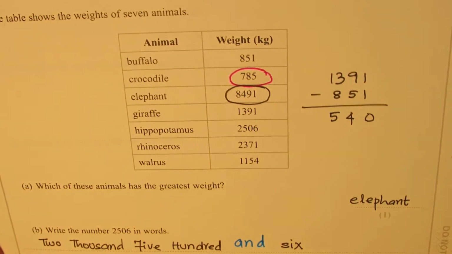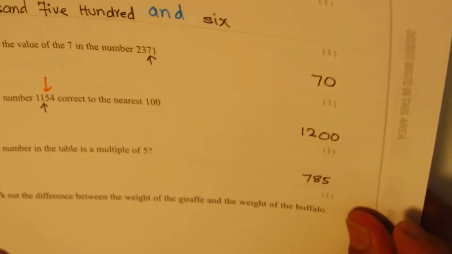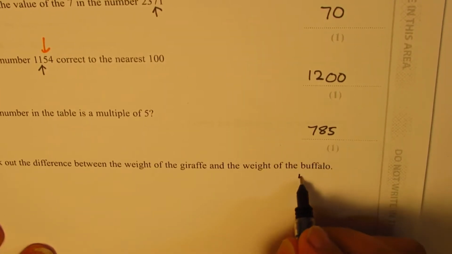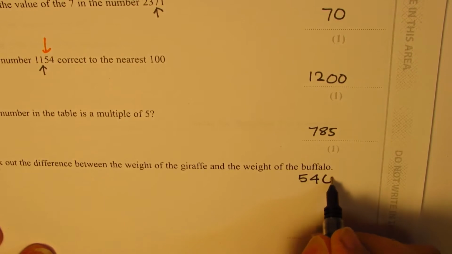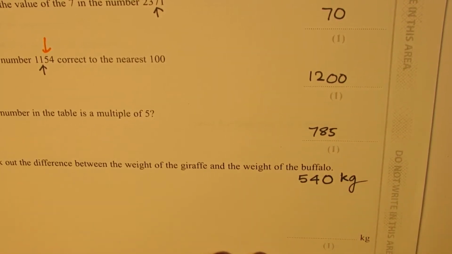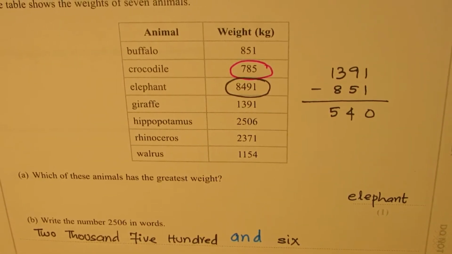So we get 540, right? Let me just finish it off by writing here 540, right? The units are kg, which is good to mention. So I hope with this, the solution to that question is absolutely clear.